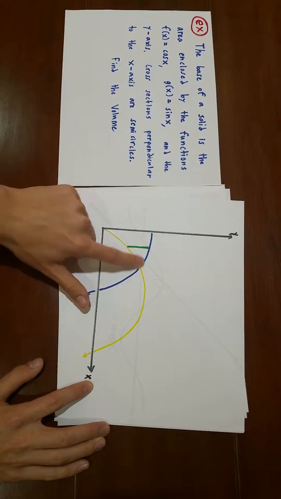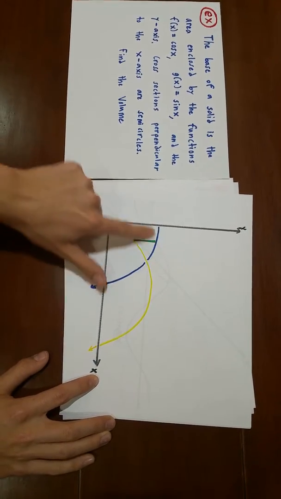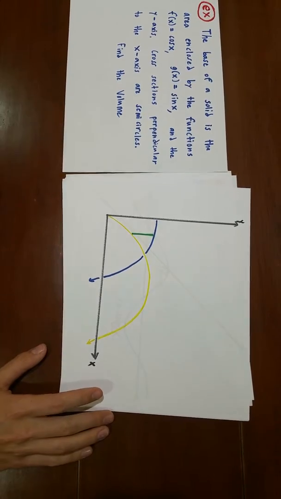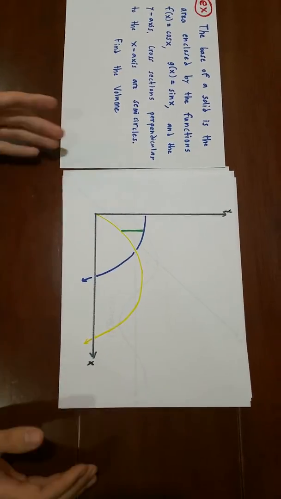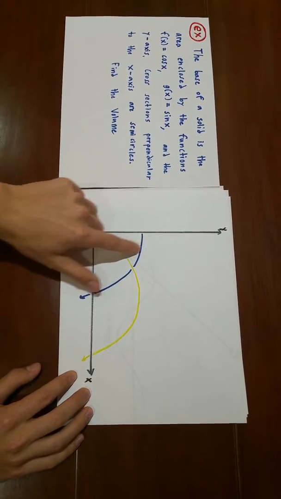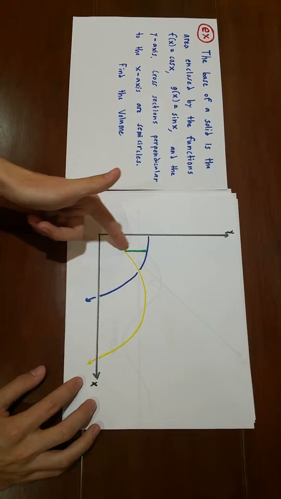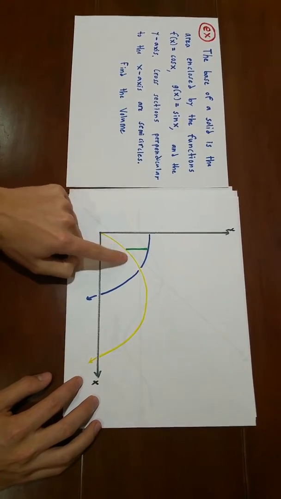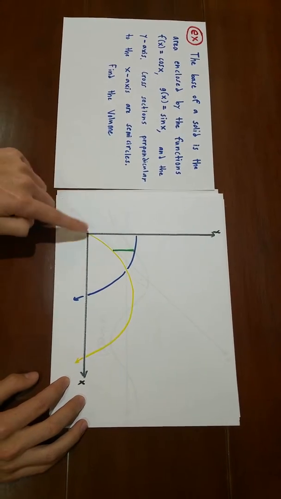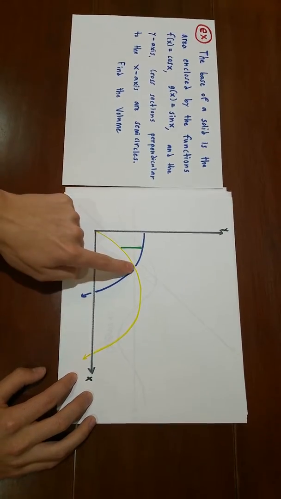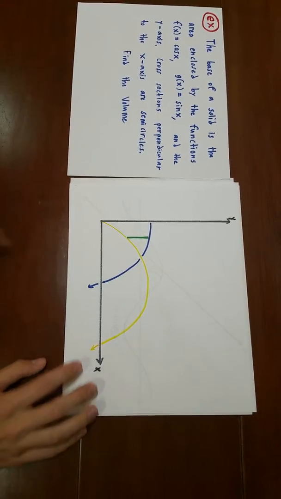And the y-axis. So this area is the base of the solid. And once again, the green line represents the base of the cross section, or the diameter of the semicircle. Any semicircle you'll be working with is arbitrarily located between x equals 0 and where sine x and cosine x intersect. So this is the bound.